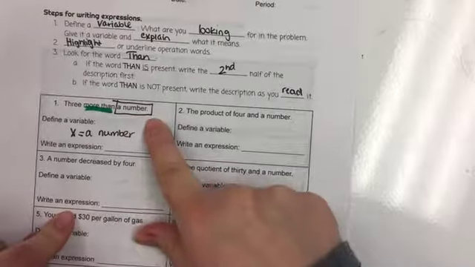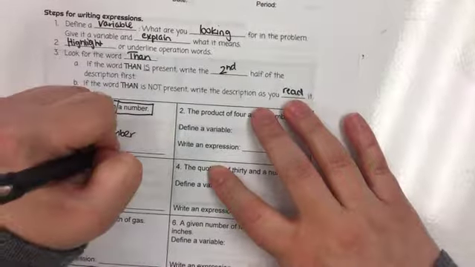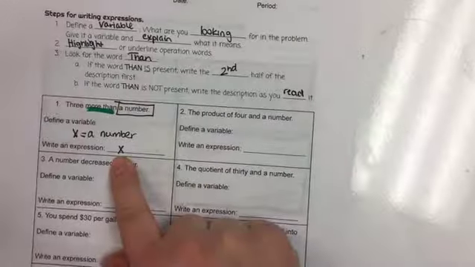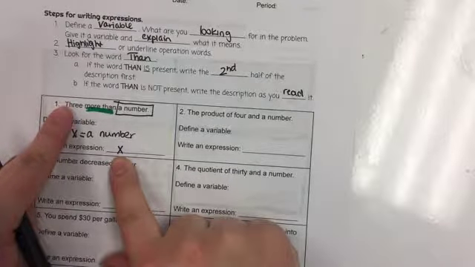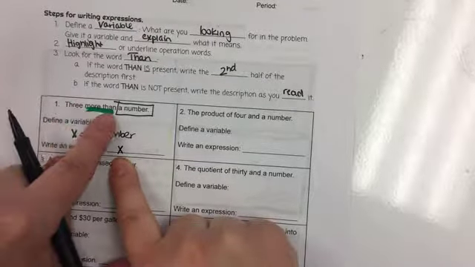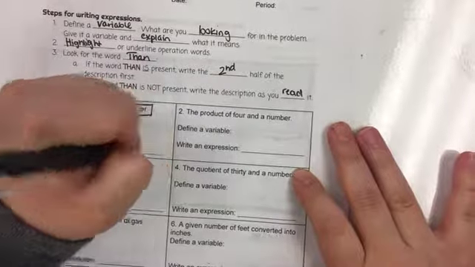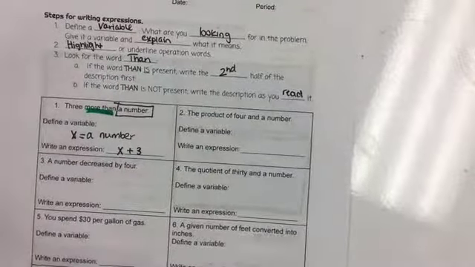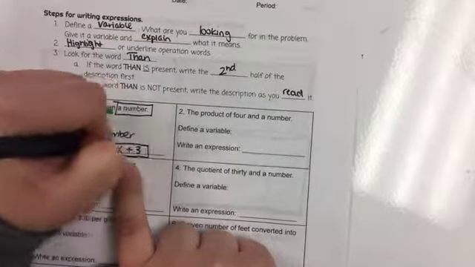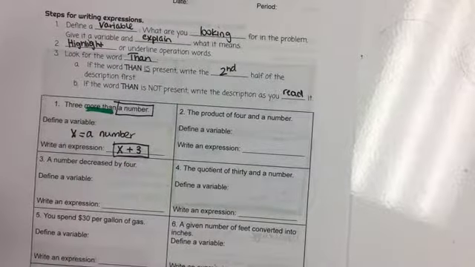So it says a number. Well, I know a number has to be my variable x. Then I'm going to write the first part of my description, which is 3 more than. Well, 3 more than is just going to be plus 3. And I've got my final expression of x plus 3. Now let's look at example number 2.